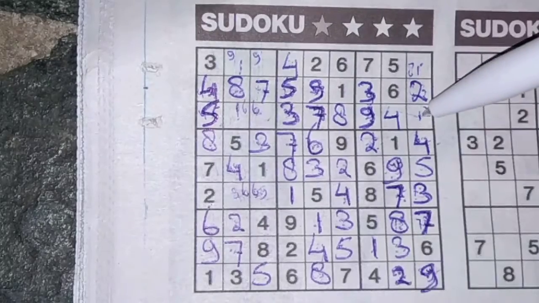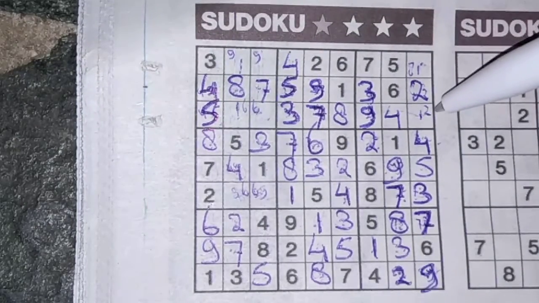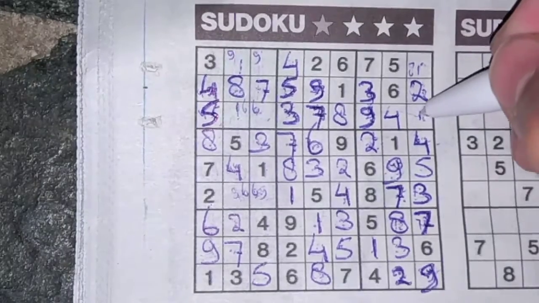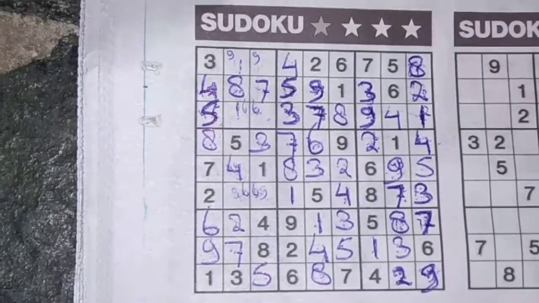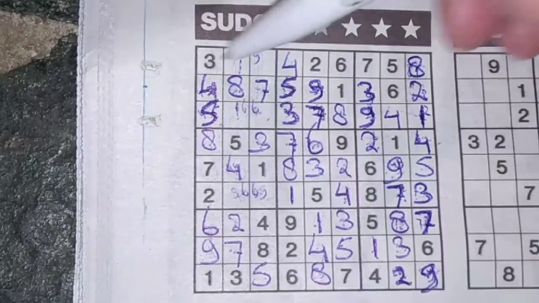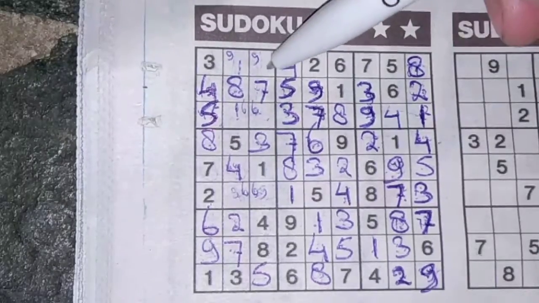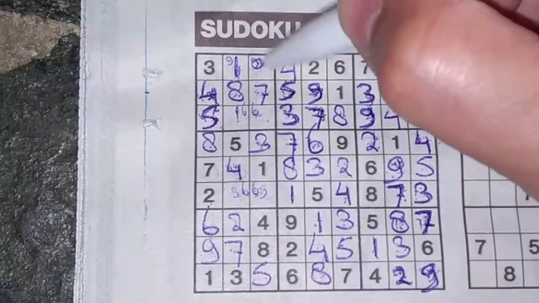Here we have 1, 2, and 8 and 1. We have a 2 here. That means this should be a 1. And this should be an 8. In the first row, 2 missing numbers, 9 and a 1. We have a 1 here, so no 1 there. 1 should be here, and the 9 goes there.